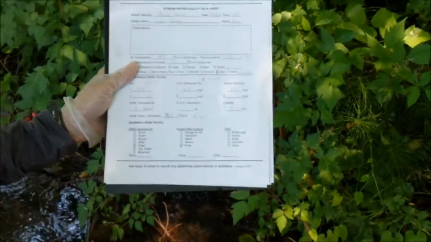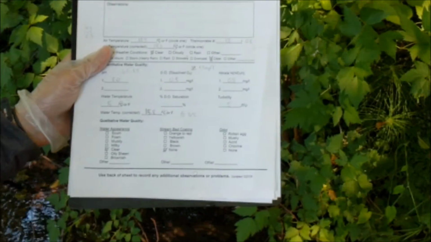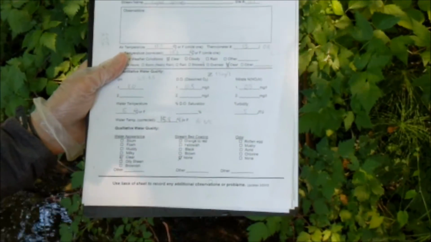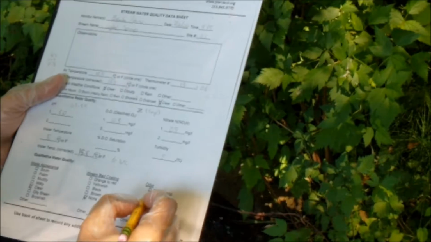My last check box is odor. My choices are rotten egg, musky, acrid, chlorine, or none. So just using your nose. Not smelling any.